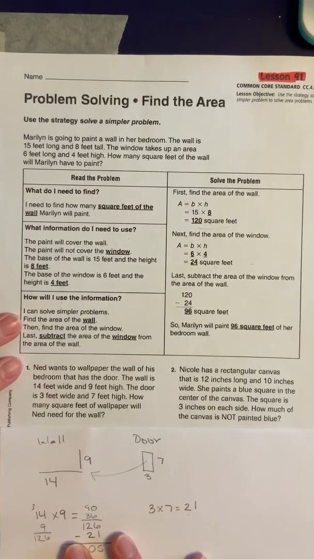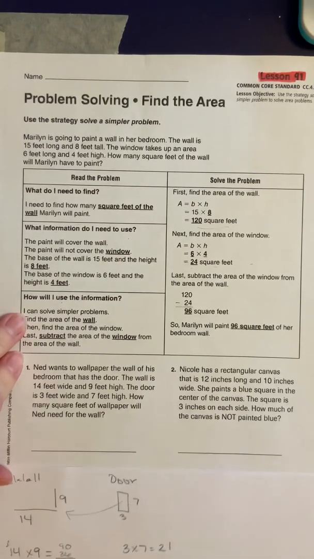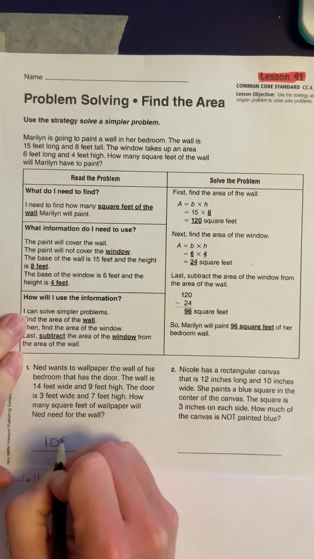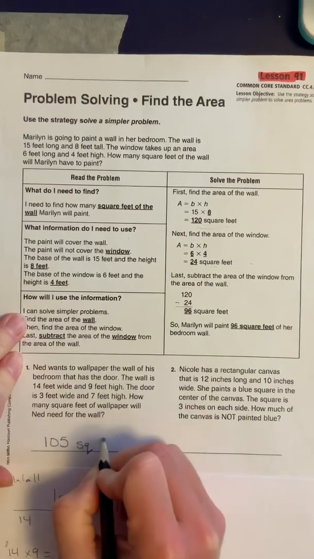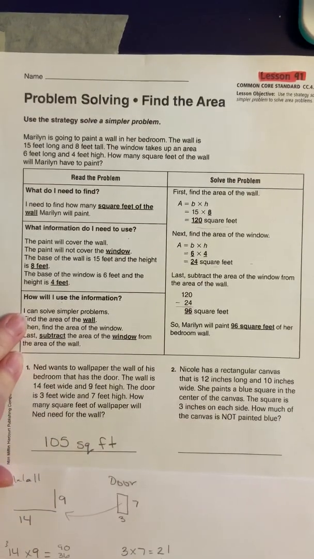So how many square feet of wallpaper will Ned need for the wall? He will need 105 square feet.